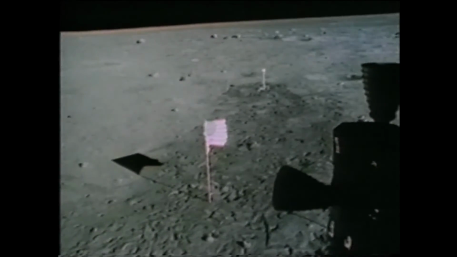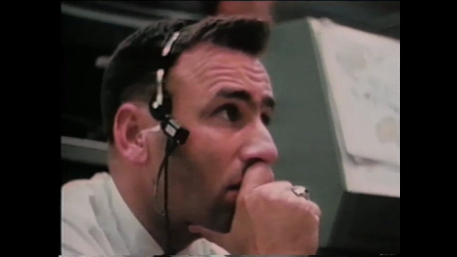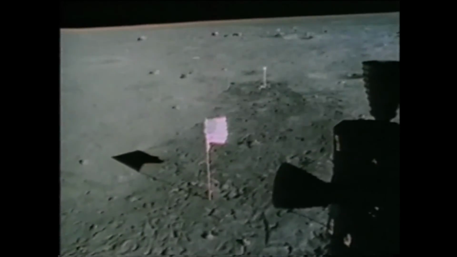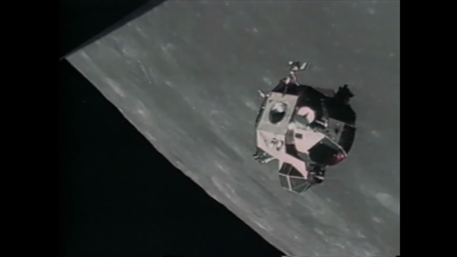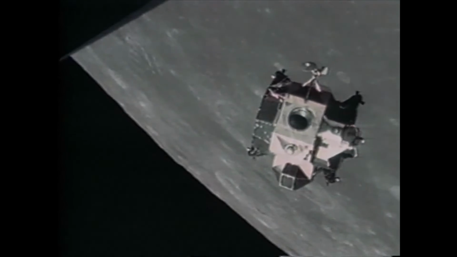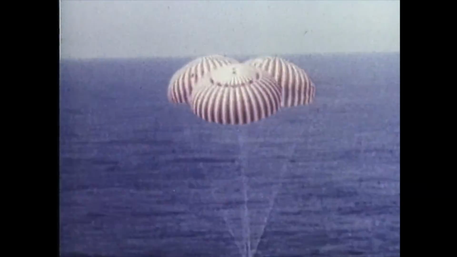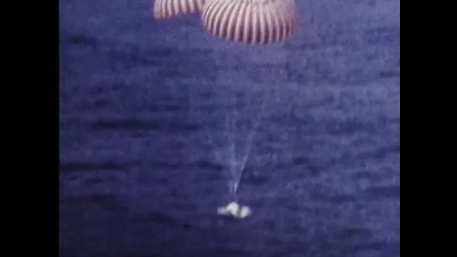We're number 1 on the runway. 7, 6, 5, engine arm ascent. Very quiet ride. Apollo 11, this is Hornet, over. This is Apollo 11, reading you loud and clear.